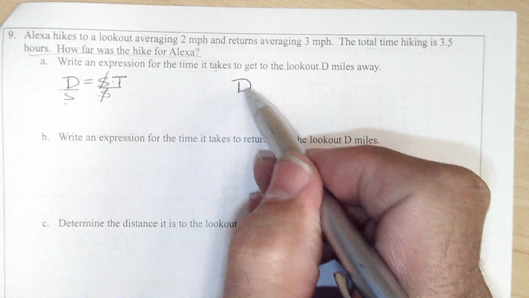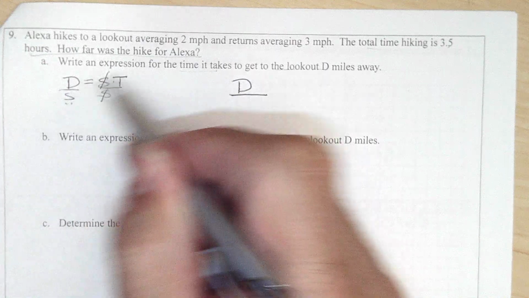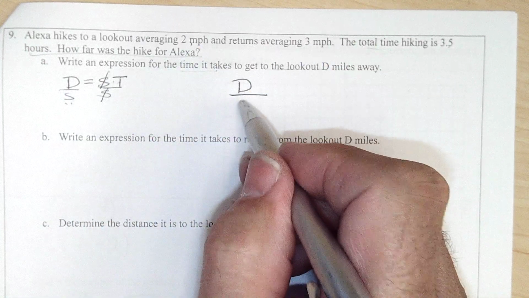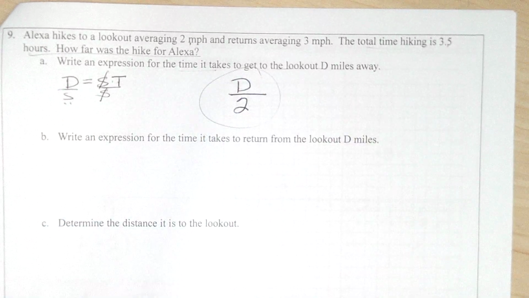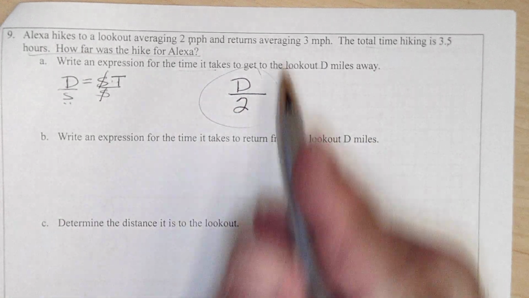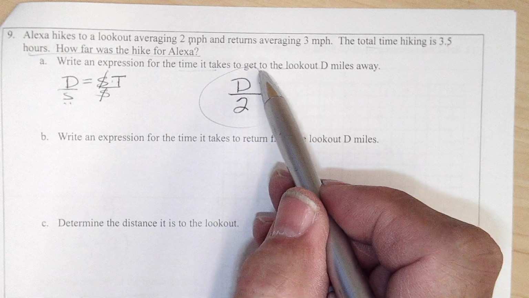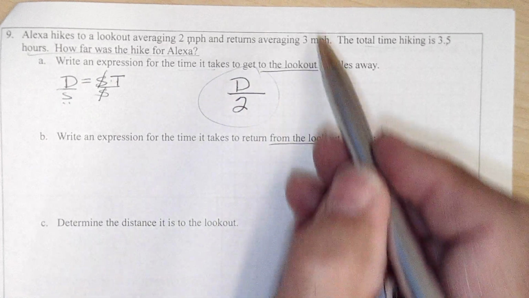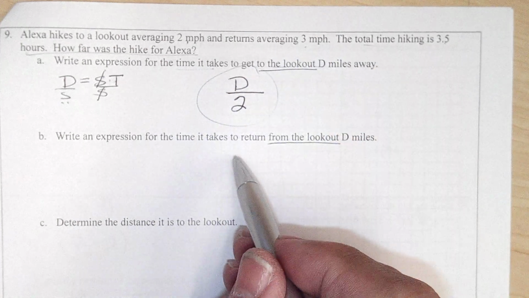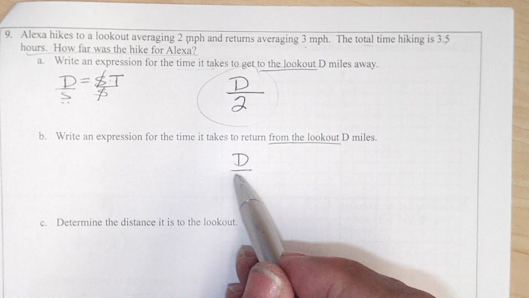It's going to be d divided by her speed, which was 2. That's the time going to the lookout. Time coming back, since she was going faster, it's going to be d divided by 3.